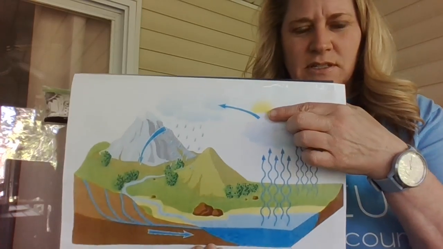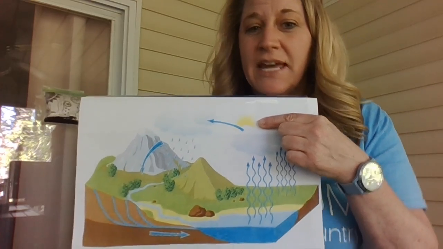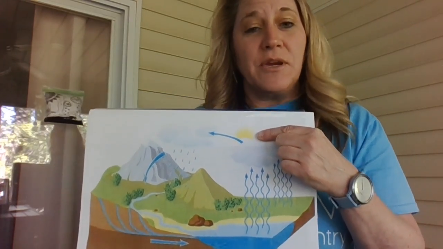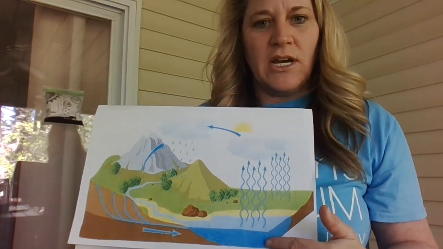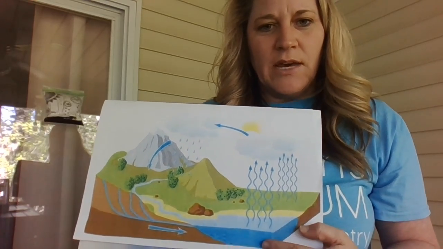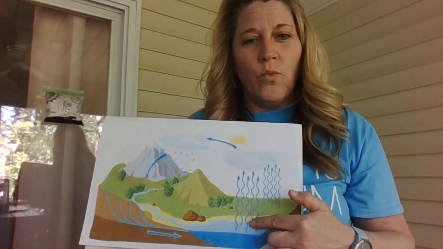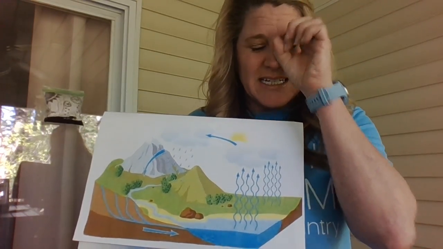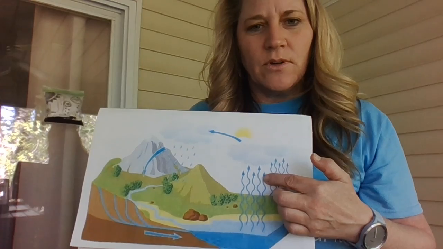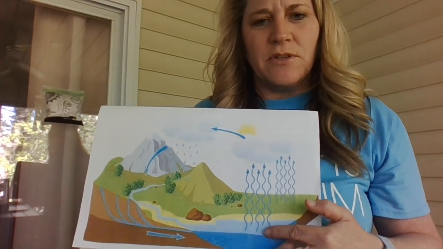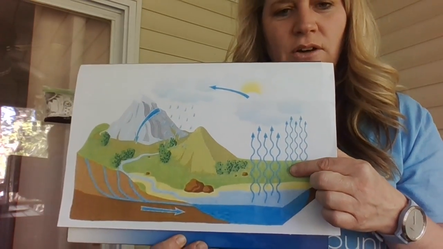We all know what this is, this big, bright, beautiful sun that's very far away and very hot, but very important to us and the water cycle. What happens is this warm sun shines down on this big body of water, and that hot sun heats up the water, and the water starts to break up into tiny little bubbles, and it starts to rise. These tiny little droplets of water start to rise, and it looks like that in these wiggly arrows up.